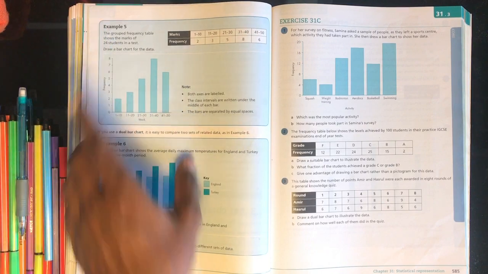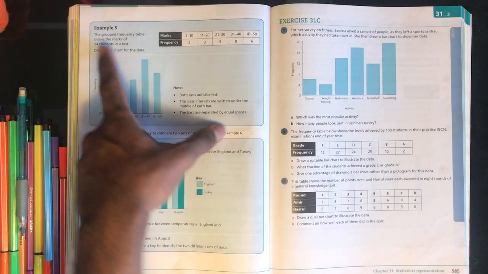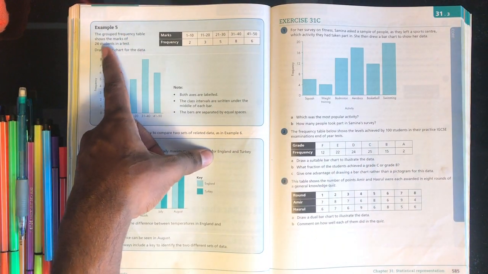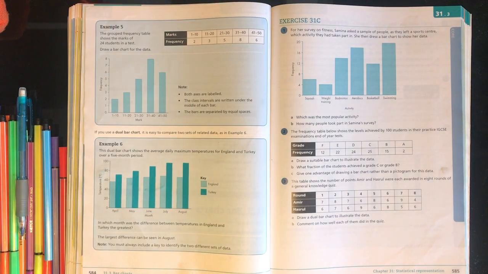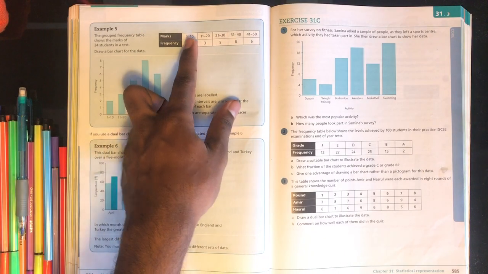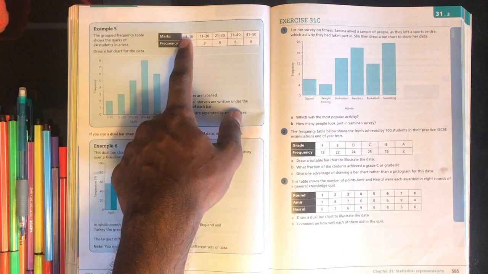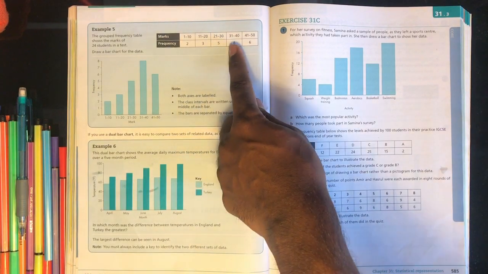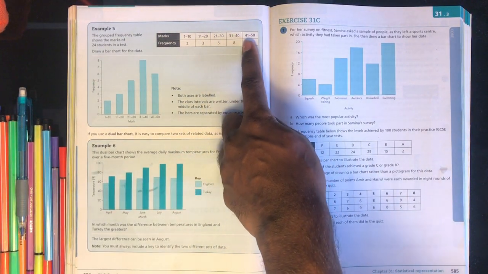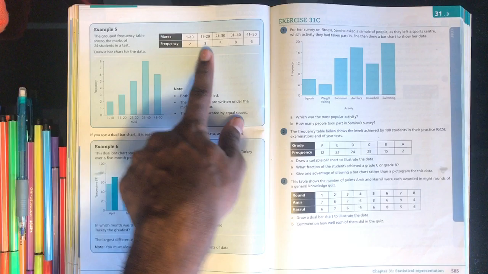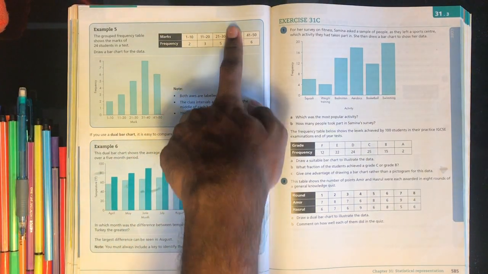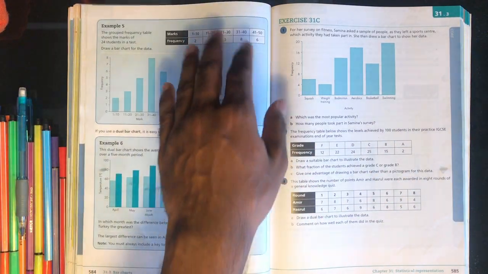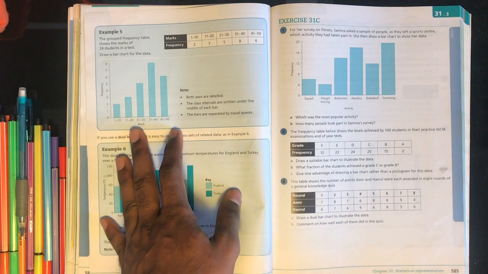So they say, I'll go through with you example 5. They say the group frequency table shows the marks of 24 students in a test. Okay, so there's 24 students, so they put in a frequency rating. Means students who score between 1 to 10, students who score between 11 to 20, 21 to 30, 31 to 40, 41 to 50. So they put ready like that. Means 2 students score this range, 3 students score this range, 8 students score this range, and so on and so forth. So this data you just have to convert to a bar chart.